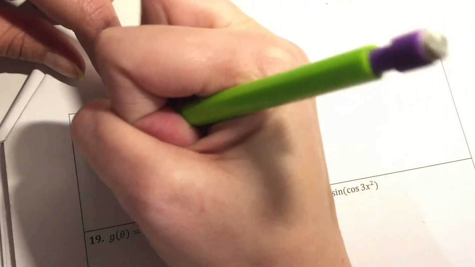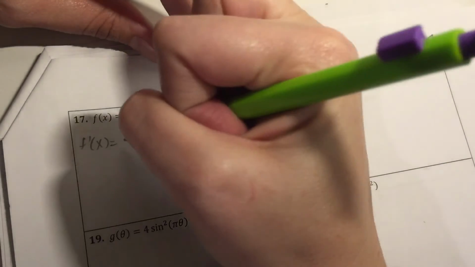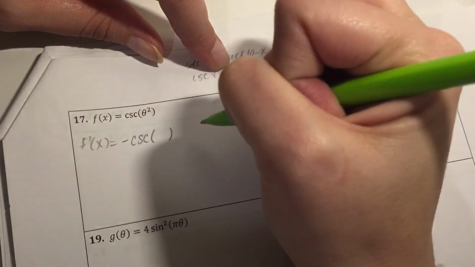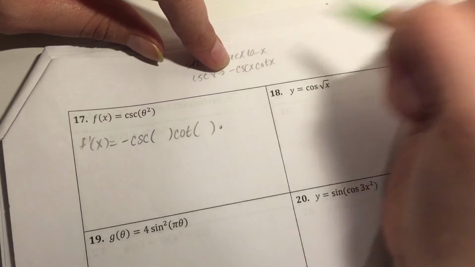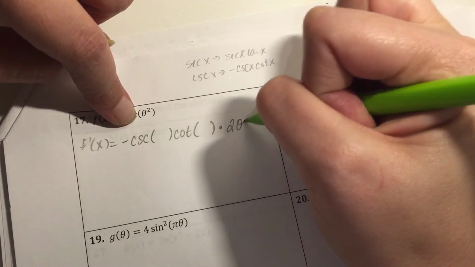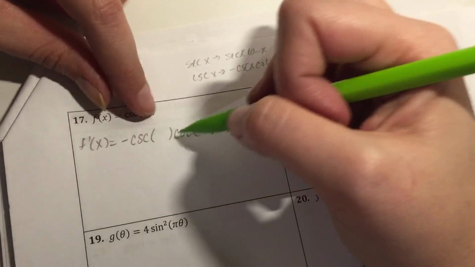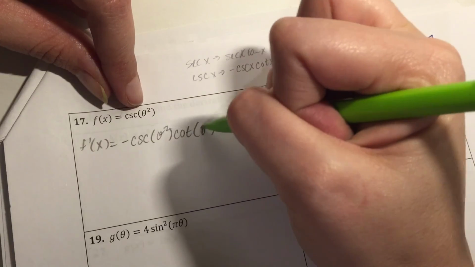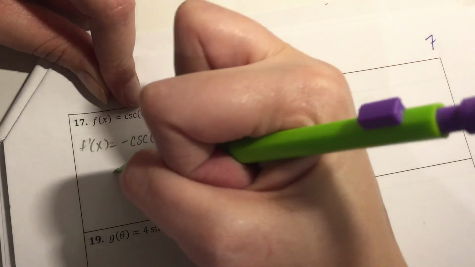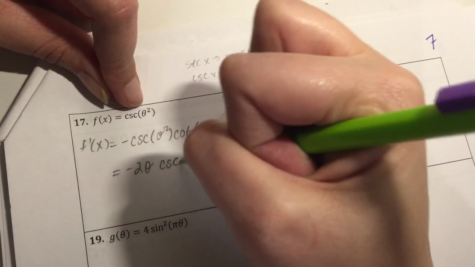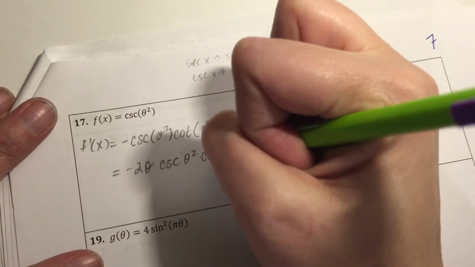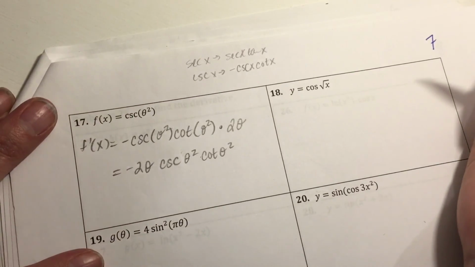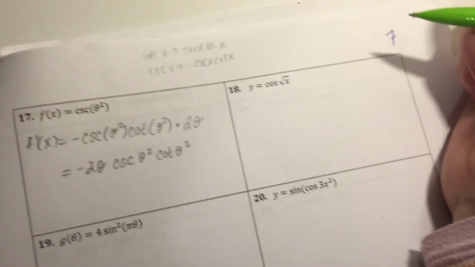So derivative of the outside, keeping the inside the same. See? Times the derivative of the inside, which would just be 2 theta, right? Okay, now do these. What was it? Theta squared. So then it's just negative 2 theta cosecant, not squared, cosecant theta squared, cotangent theta squared. Okay? All right, this one.